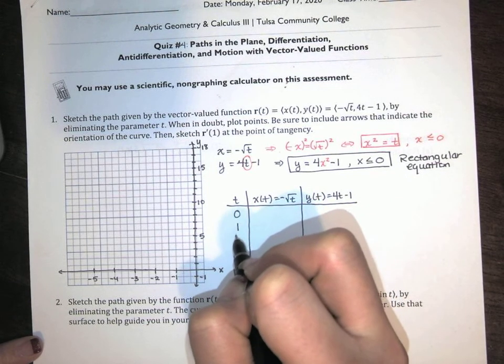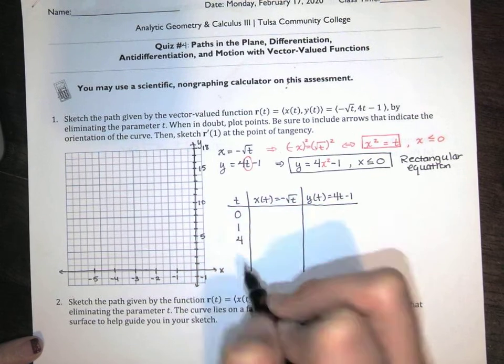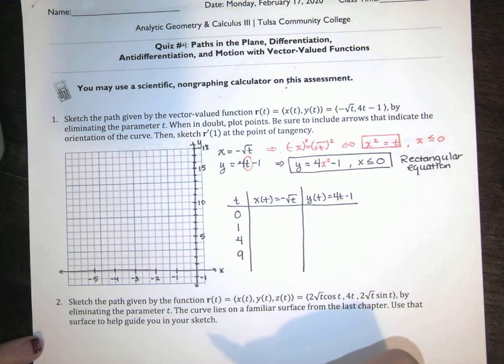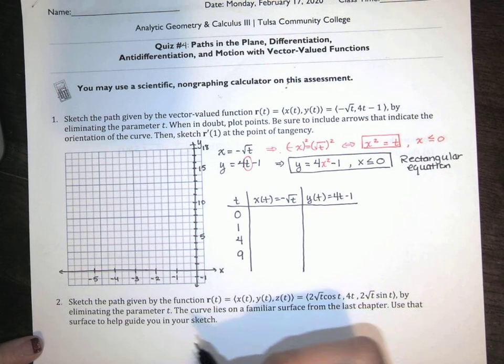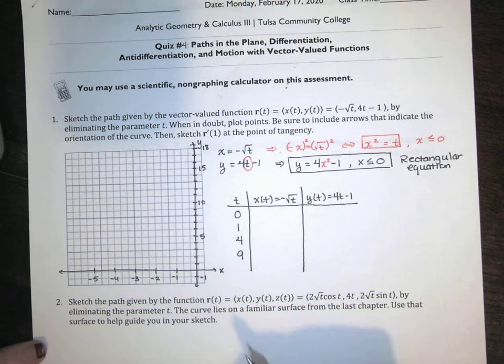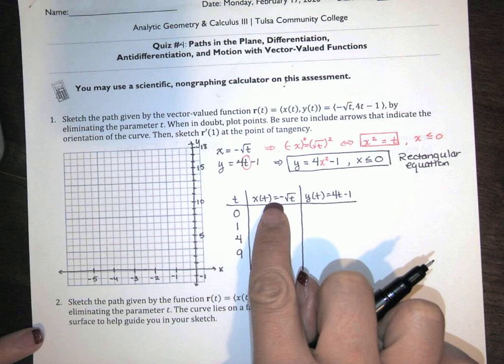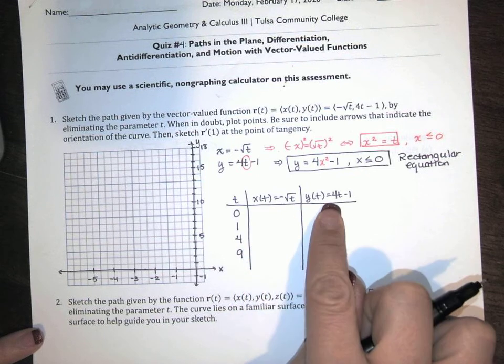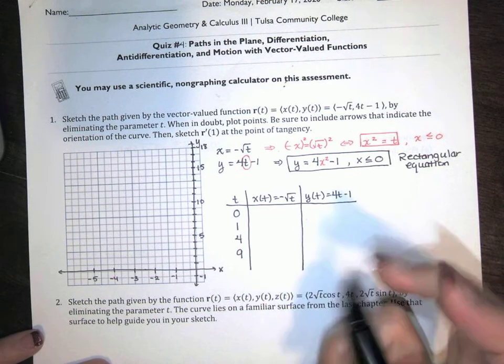Let's use t equals 4 and 9. And I think 16 would be too large for our y, so I'm not going to worry about that. Okay, so I'm going to use these t values. I'm going to substitute them in here for x and substitute them in here for y.